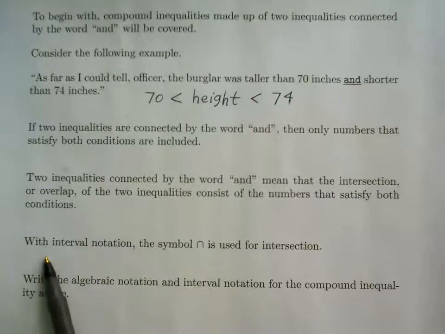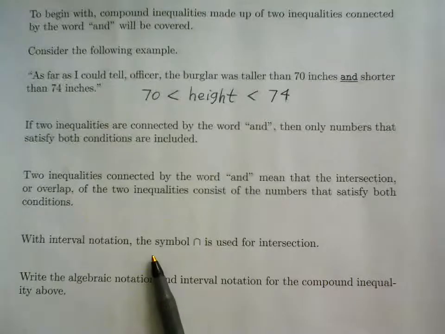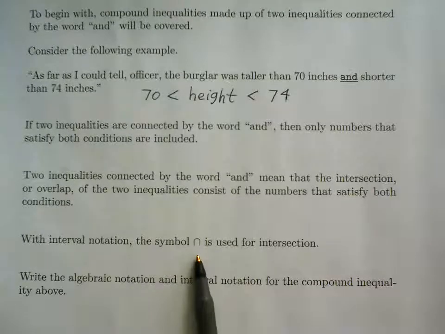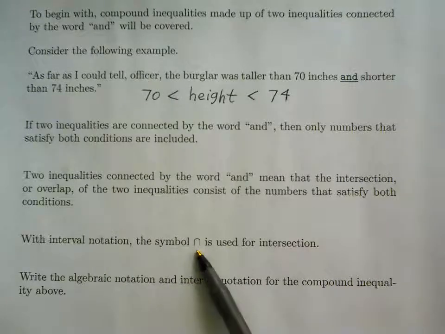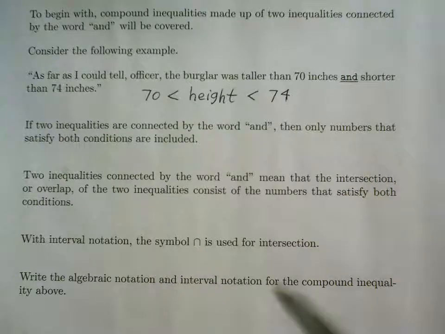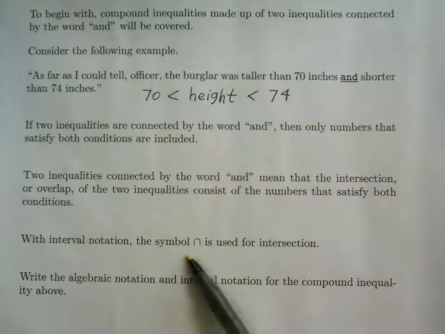With interval notation, we use this symbol for the intersection. It looks like an upside down U, but another descriptor for this is a cap. We use this for intersection or overlap.